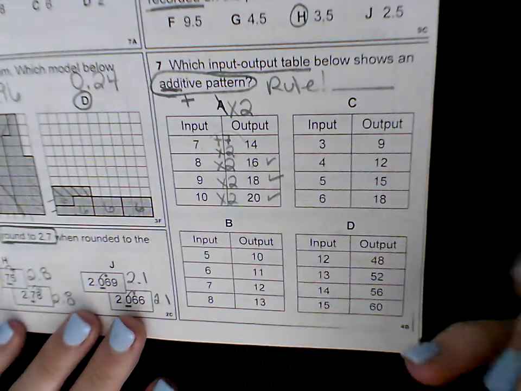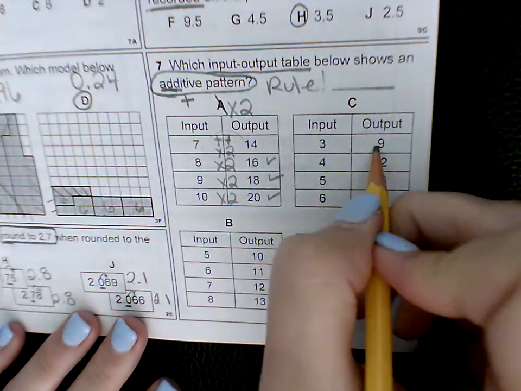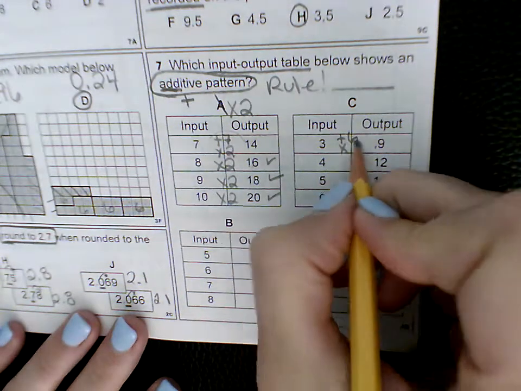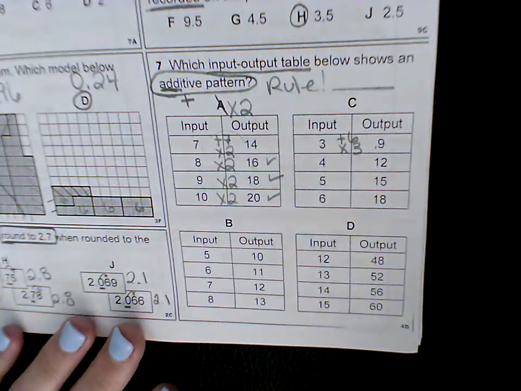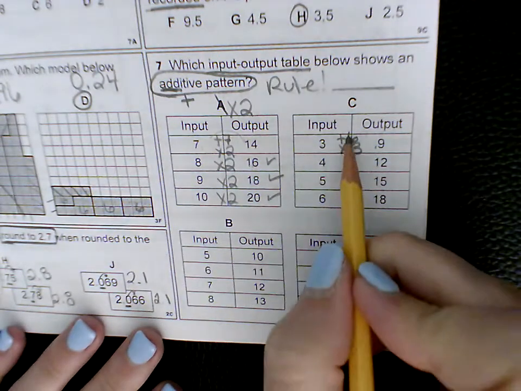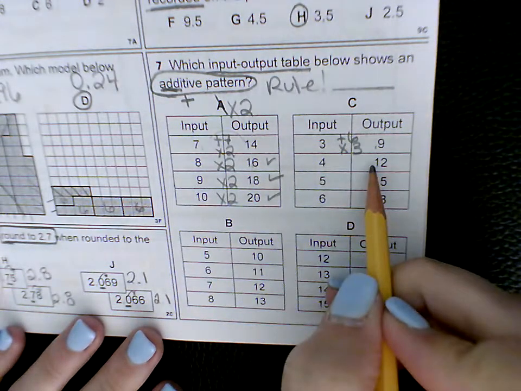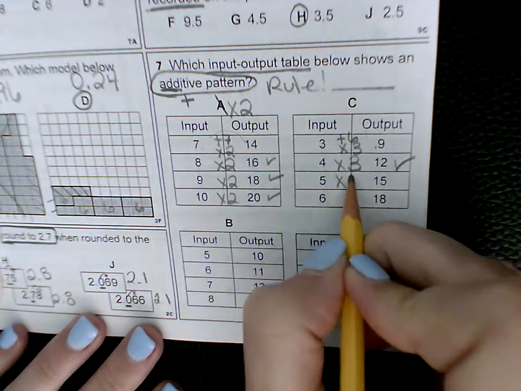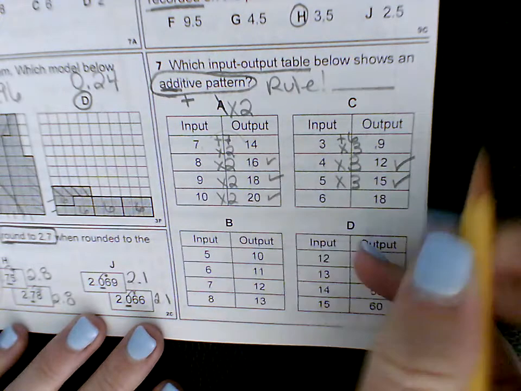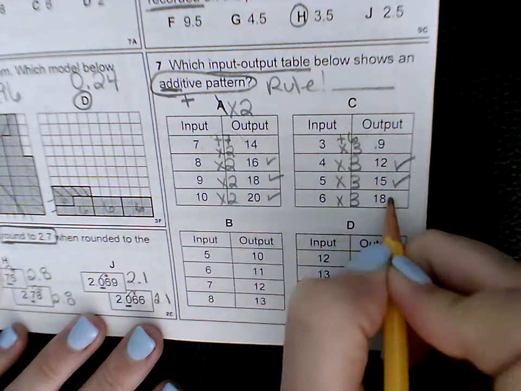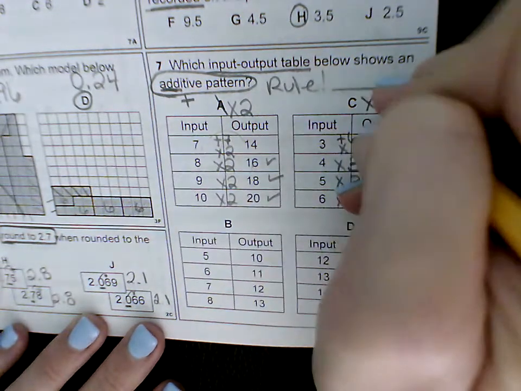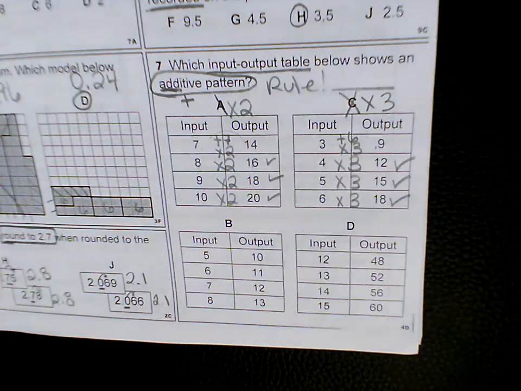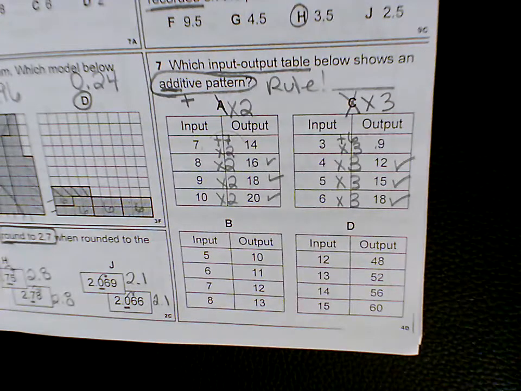So let's move on. 3 and 9. So I know I can add 6 to 3 to get 9, or I can multiply 3 to get 9. So let's keep going. 4 plus 6 is 10, so that can't be our rule, but 4 times 3 is 12. 5 times 3 is 15. 6 times 3 is 18. So we know our rule here is times 3. But once again, we're looking for a rule with adding, not a rule with multiplication.